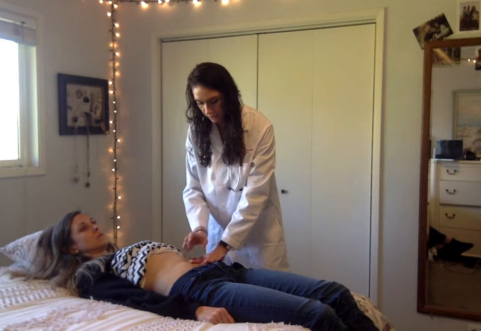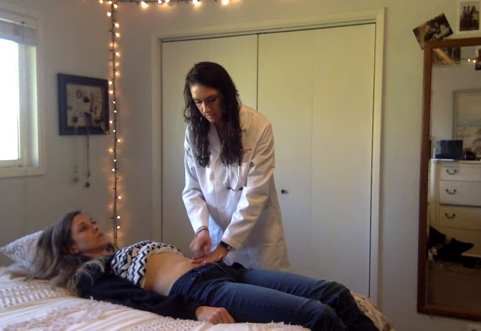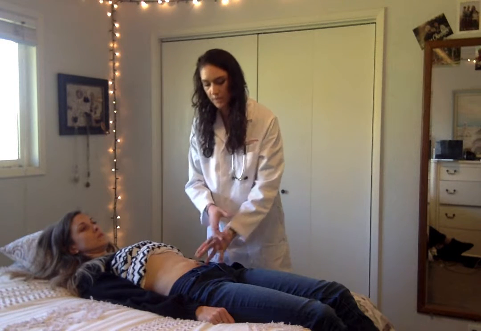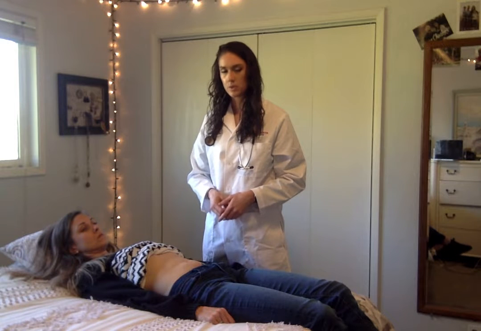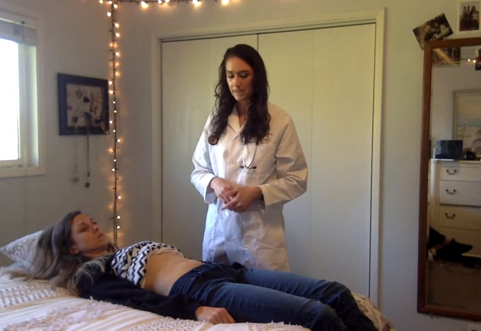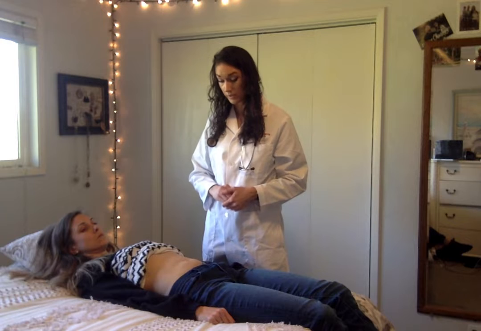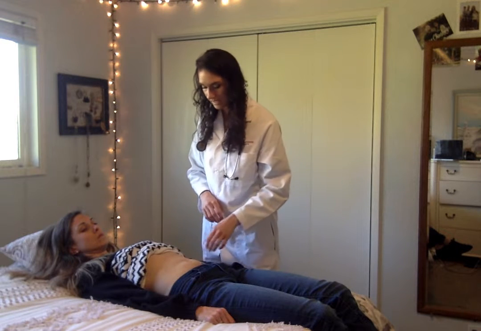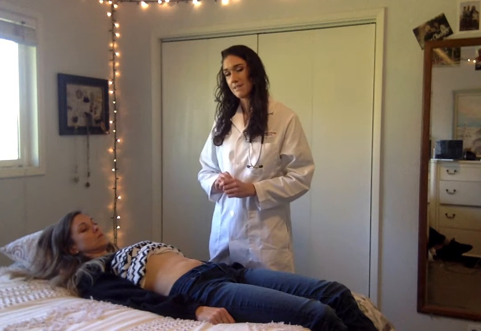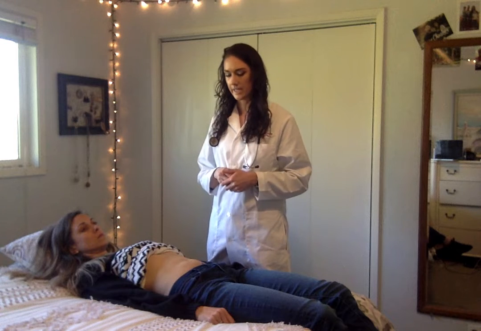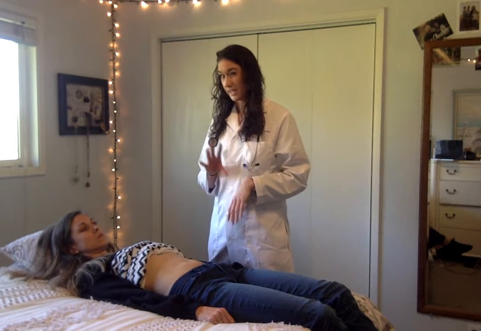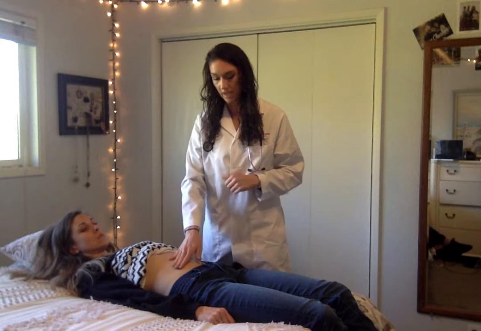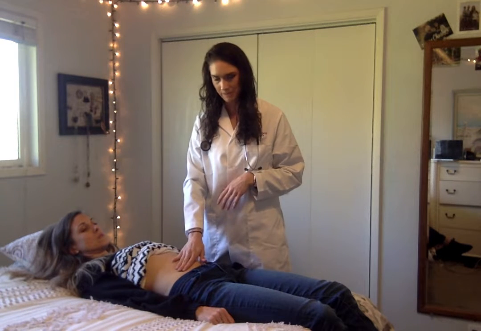So I'll go ahead and percuss. Tympanic here. And if her bladder was full, I may hear some dullness right above the pubic bone, but it is not full at this point, so it's all tympanic. And then next, I will begin to do a very mild palpation, not deep, but shallow palpation.